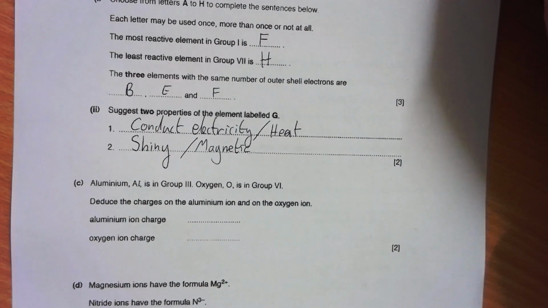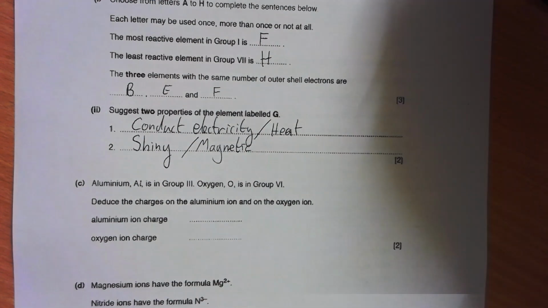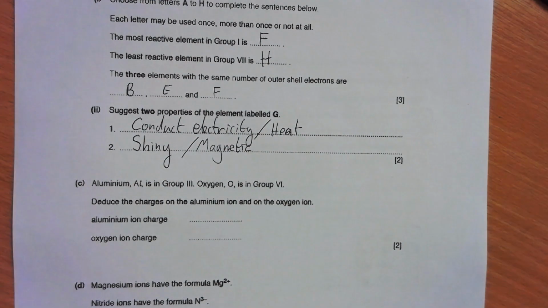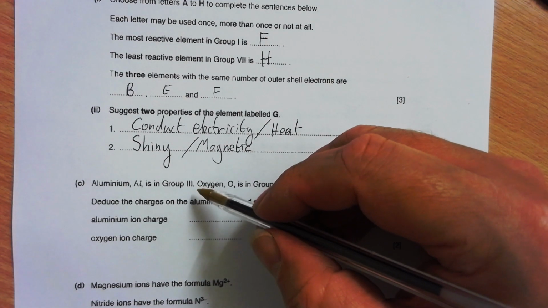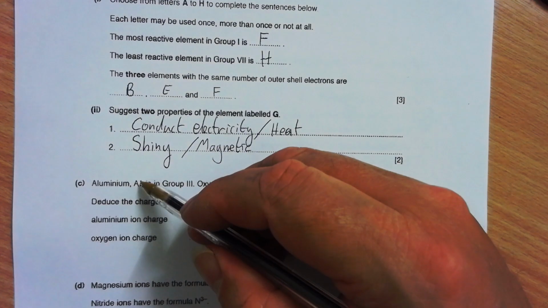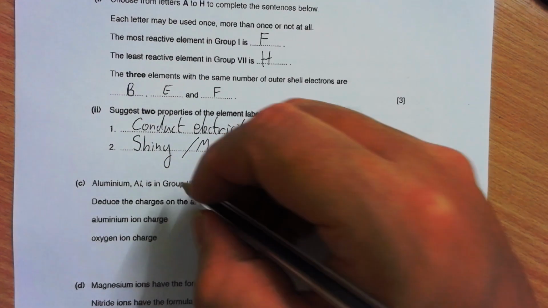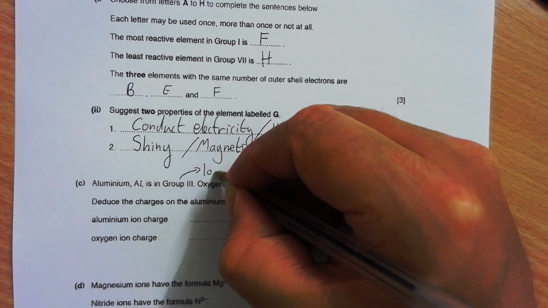Aluminium, Al, is group 3. Oxygen is in group 4. Sorry, group 6. I do apologise, I'm getting confused with my Roman numerals there. Deduce the charges on the aluminium ion and the oxygen ion. So what we're doing is we're looking at what happens to these elements. So you've got aluminium, it's in group 3. Aluminium's a metal. Okay, hopefully you already know that aluminium's a metal. Therefore, it would need to lose electrons.